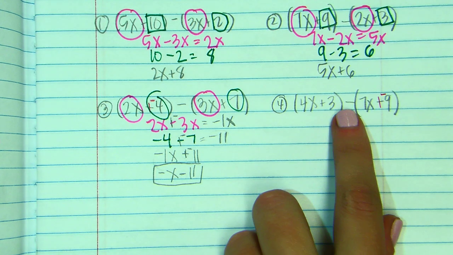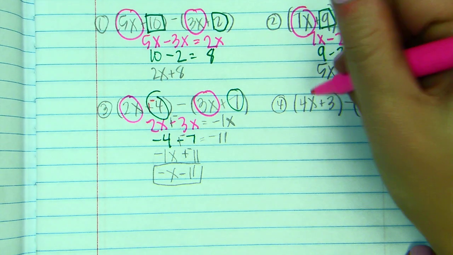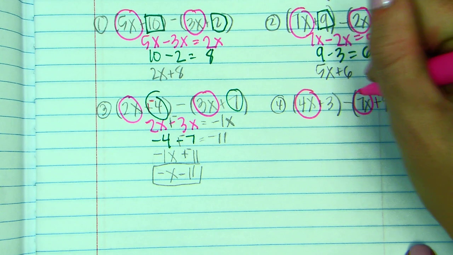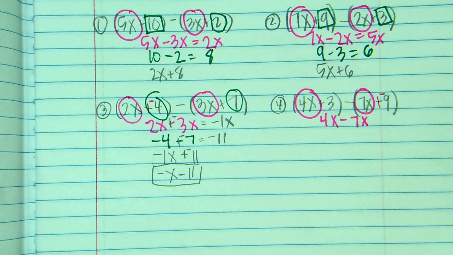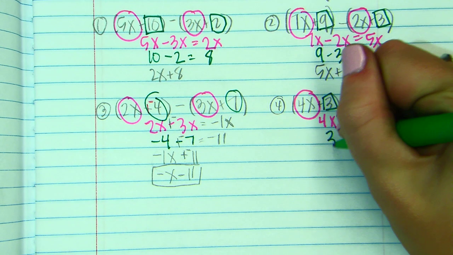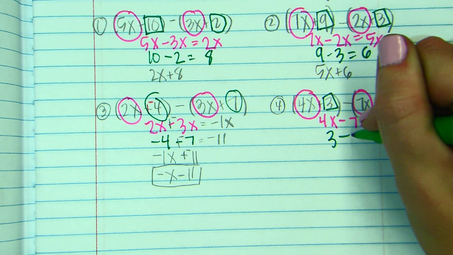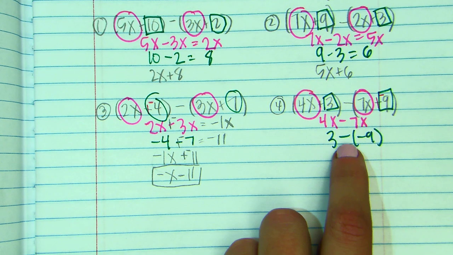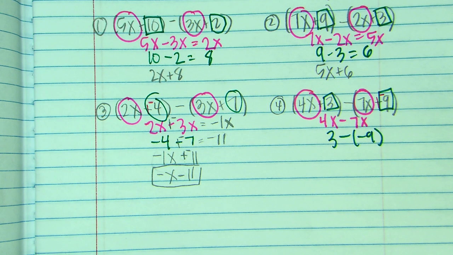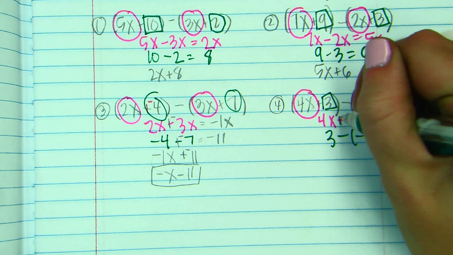I'm not going to change this one. Then I take my like terms. So I have 4x minus 7x, and I have 3 minus negative 9. And I'm subtracting because it's subtracting here. Then you need to change the sign in the one behind.